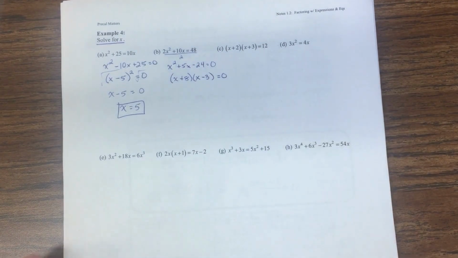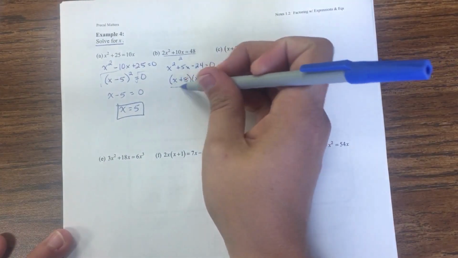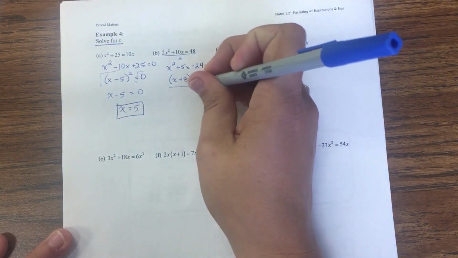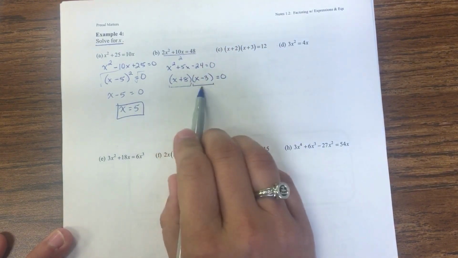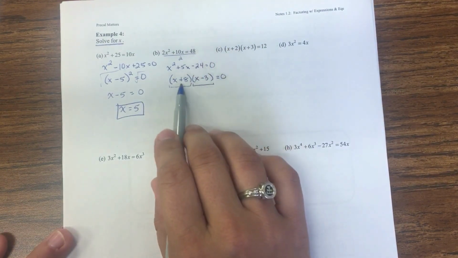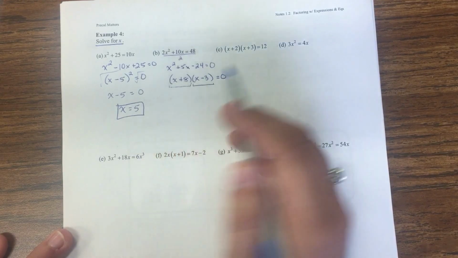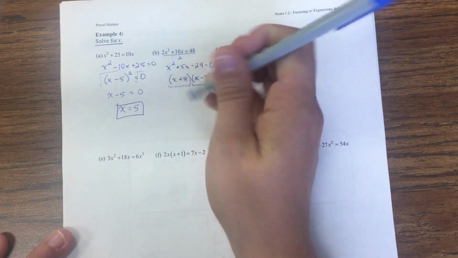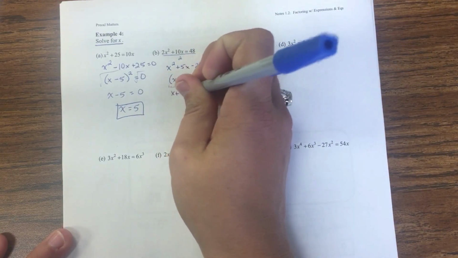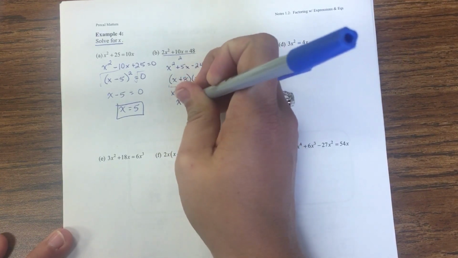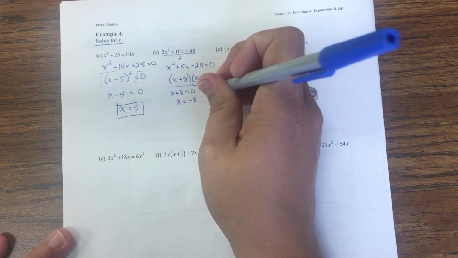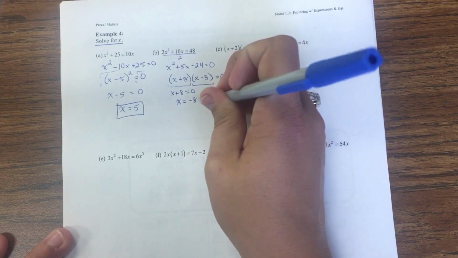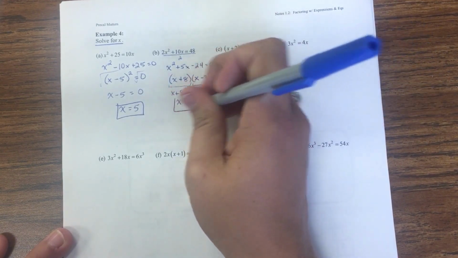So this is where the zero product property comes in handy. Notice I have one thing and two things. These two things are multiplied together to give me 0. So one of these two terms has to be 0. For this term to be 0, x would be negative 8. And for this term to be 0, x would be positive 3.